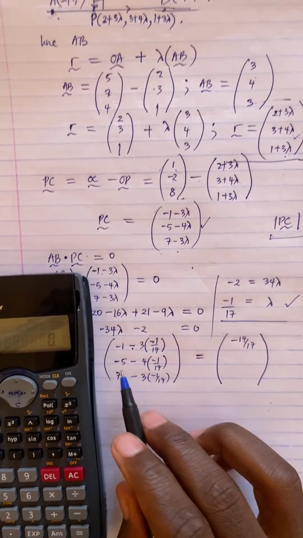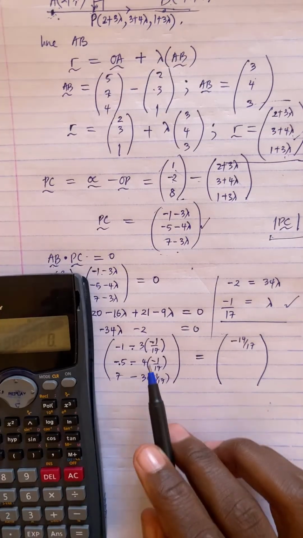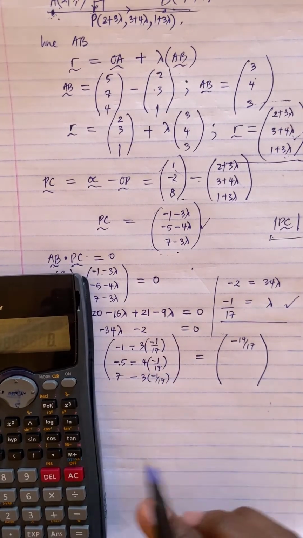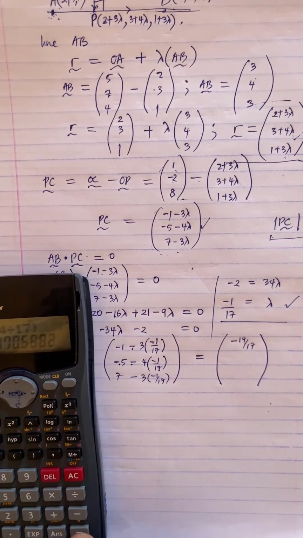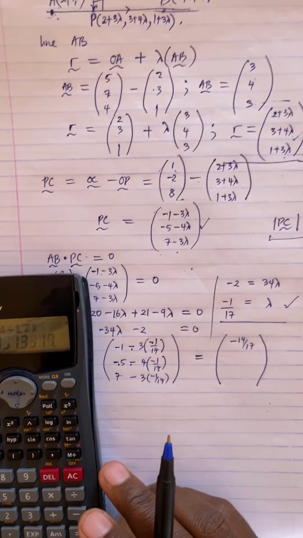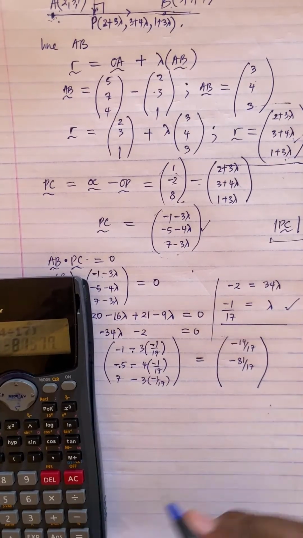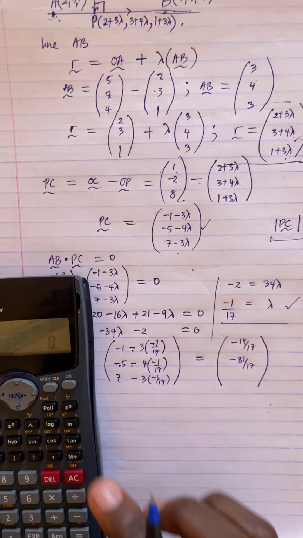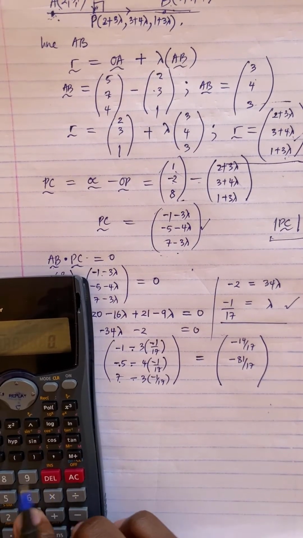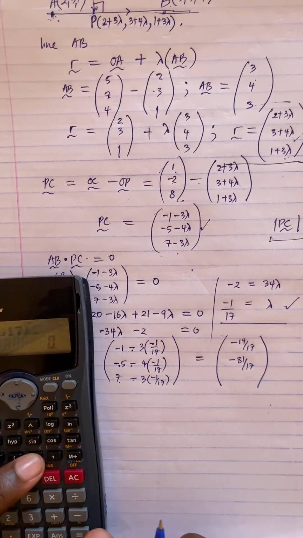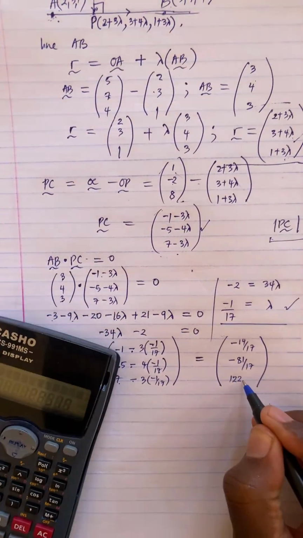For the next one, -5 plus 4/17 gives me -81/17. Then for 7 plus 3/17, I get 122/17.